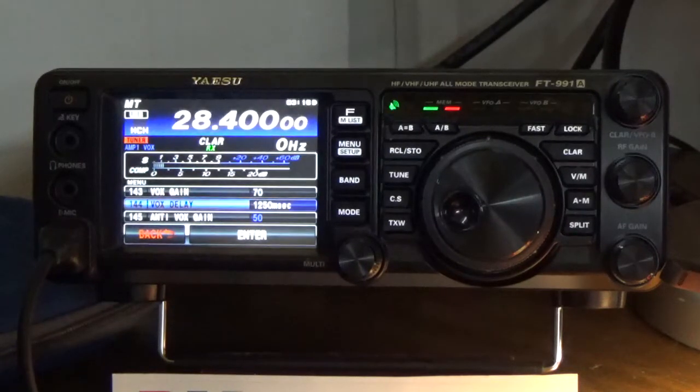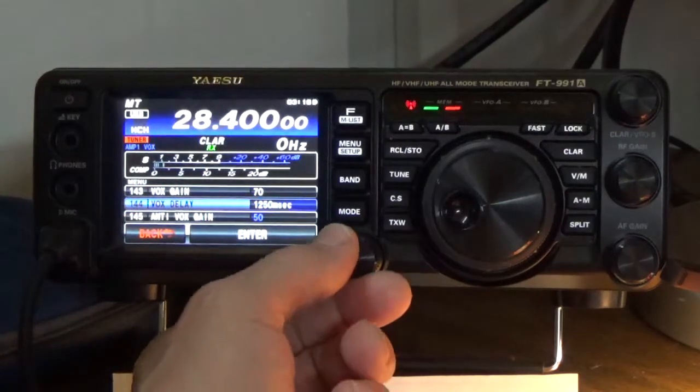1 second might actually be good. But you get the idea here. What this does is it's like a debounce. So if you're talking and you lower your voice or you take a breath or two, it will actually continue transmitting, so you're not going off the air and back on the air. Let's just try 1000 just for fun.